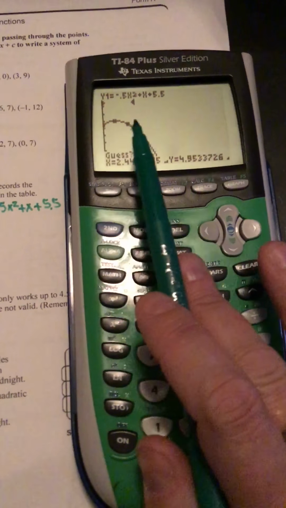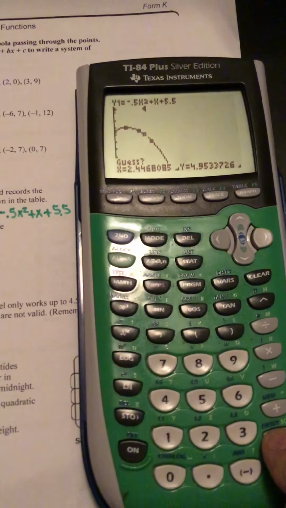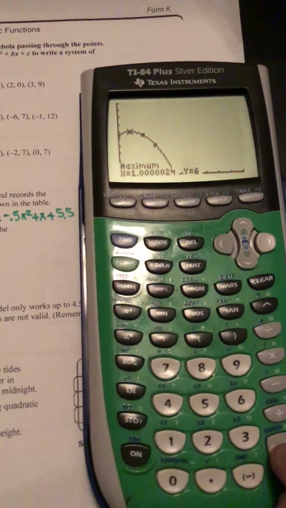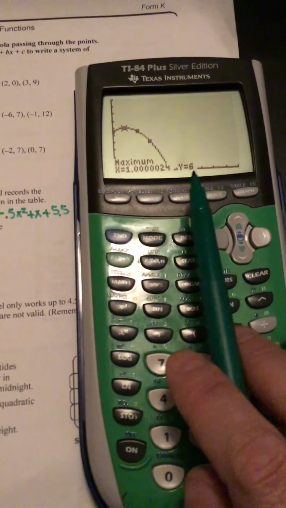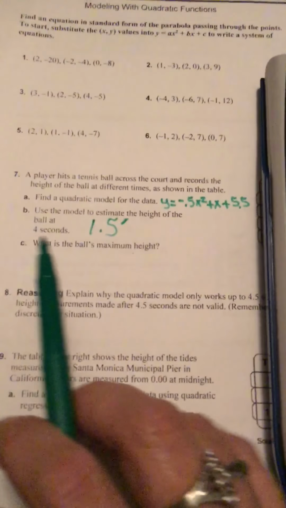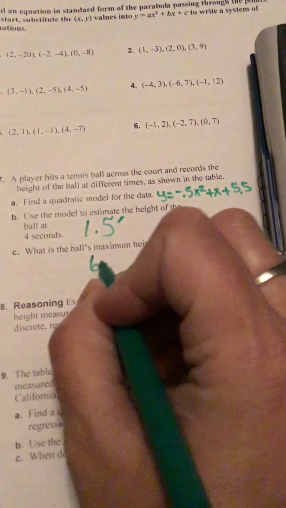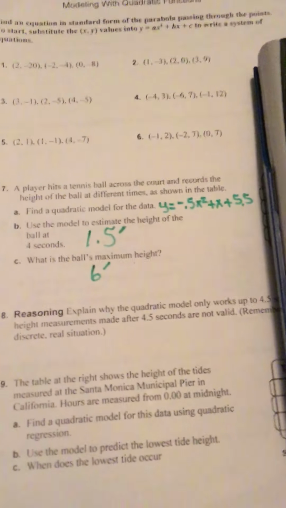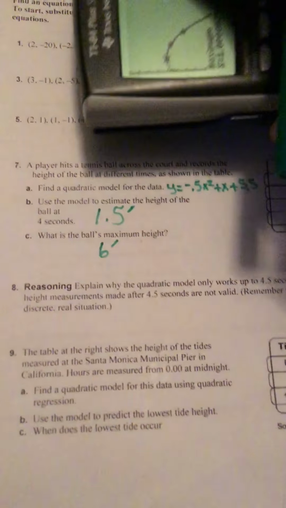Now I'm going to try to find the maximum height here. Okay, so the maximum y is at 6. So at 1 second, it is 6 feet high. So the ball's maximum height is 6 feet. Okay? Alright. I want you to do number 9 on your own.